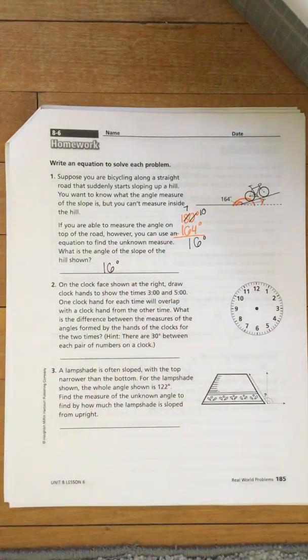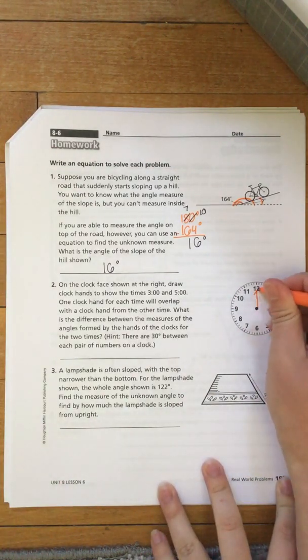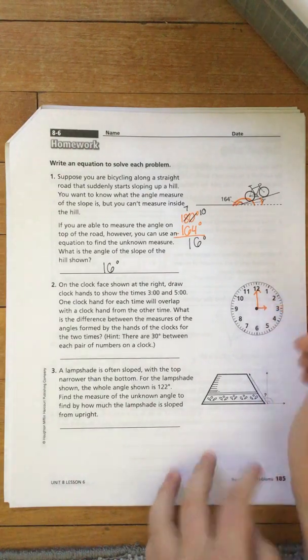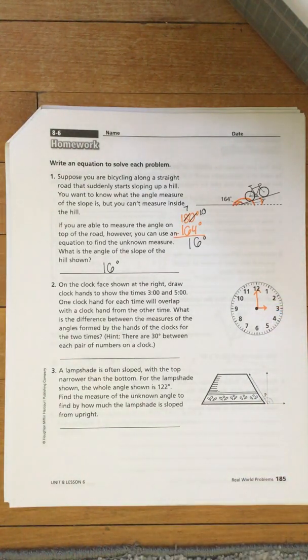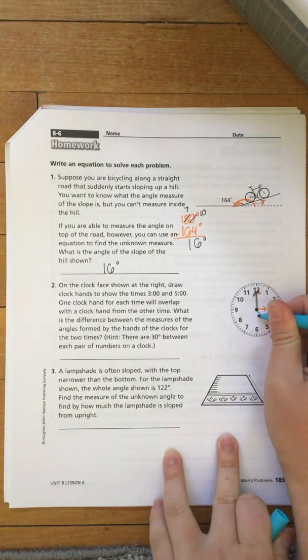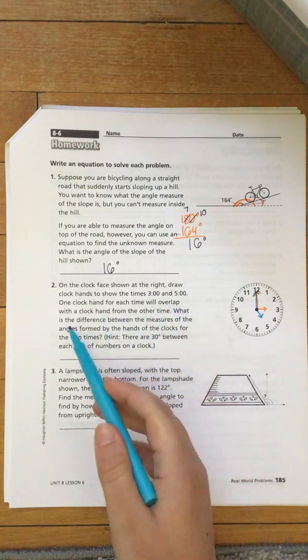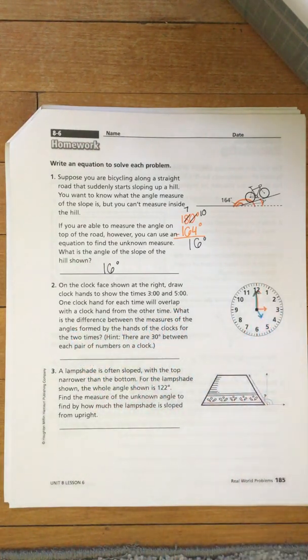Okay, this one's kind of worded weird, but we'll just try to follow it. On the clock face shown at the right, draw clock hands to show the times 3 o'clock and 5 o'clock. So here's my 3 o'clock. And then here's my 5 o'clock. And it warns us that one clock hand for each time will overlap with a clock hand. So there it's overlapping. What is the difference between the measures of the angles formed by the hands of the clock for the two times?